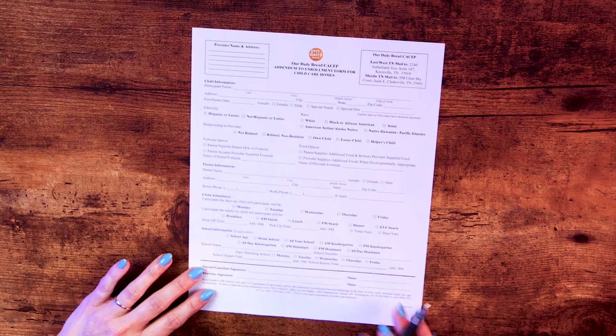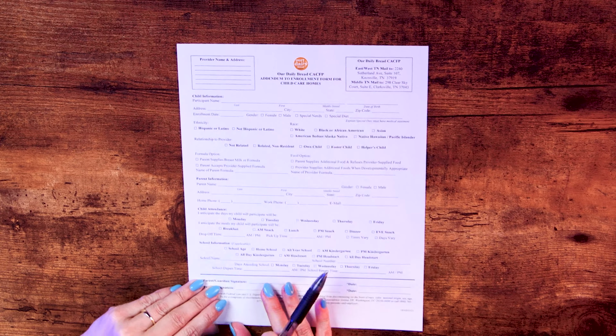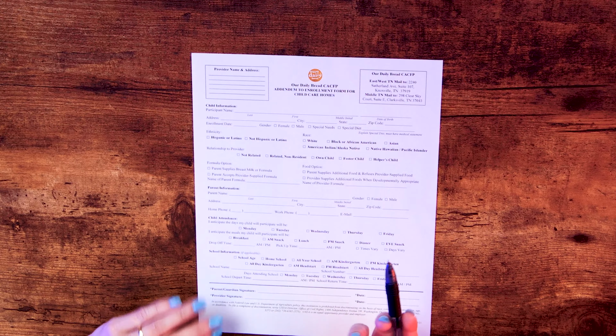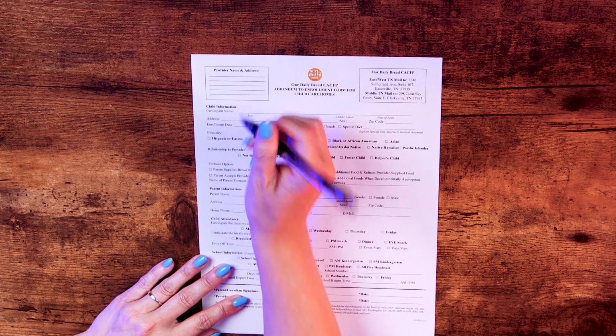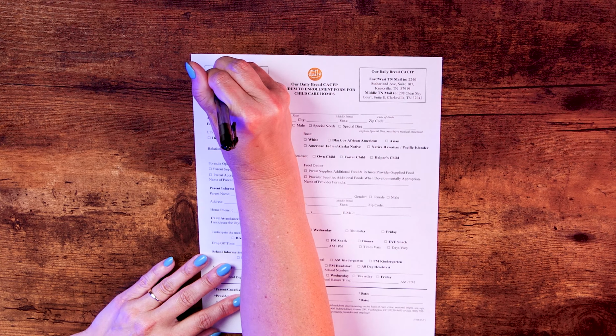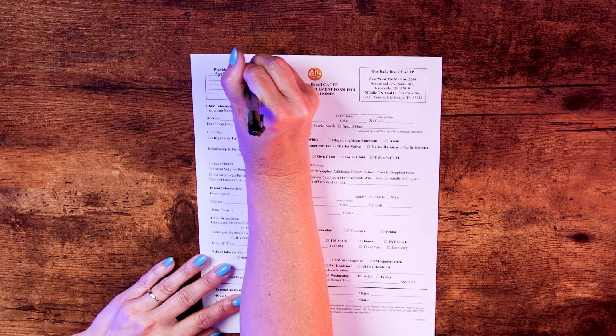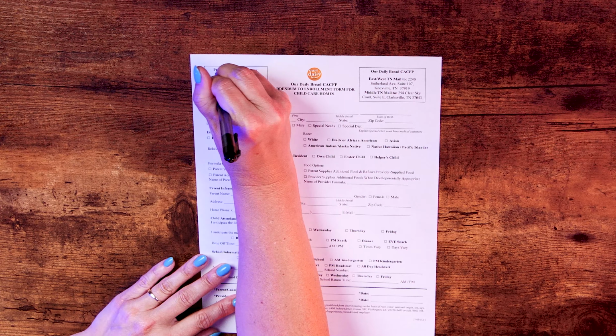So for our Tennessee homes, their enrollment page is only 1 page long. So they don't have an income eligibility form like with the centers. So for the homes, you will put the provider name and address here. So that will be the name of the person who owns the daycare and their address.